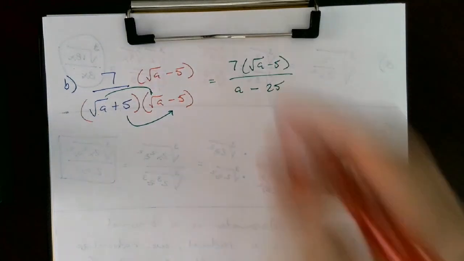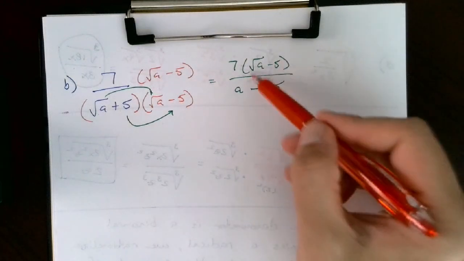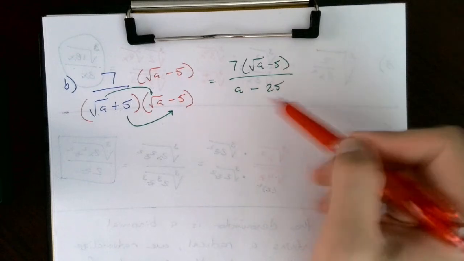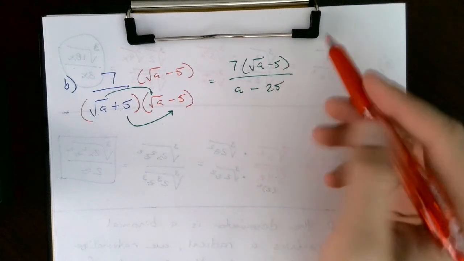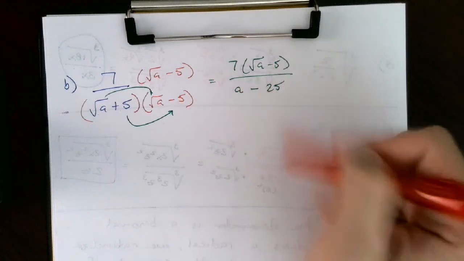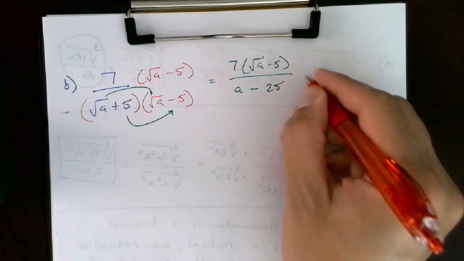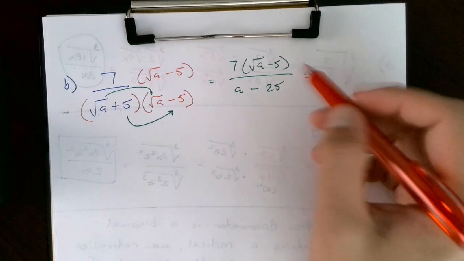Once you're here, you simplify if possible. In this case, can you simplify? Well, you can't simplify between the square root of a minus 5 and the a minus 25. They're not the same factors. You can't cancel 5s here because these are different factors. Remember that a is married to that 25 by that minus sign. You have to have the exact same factor in order to cancel in the numerator. So you're left here with just this, really.